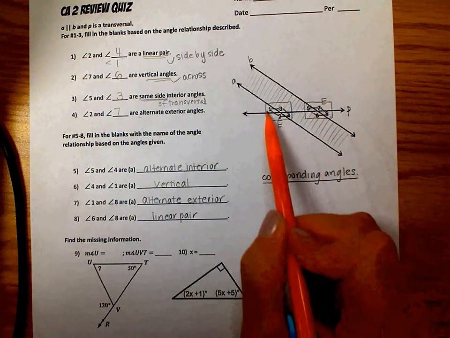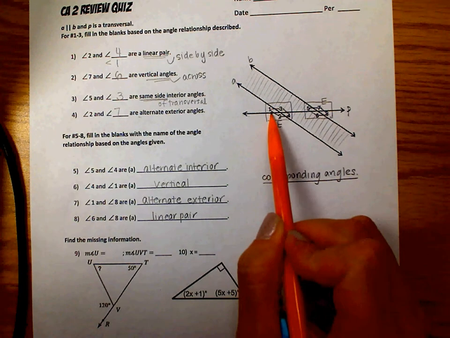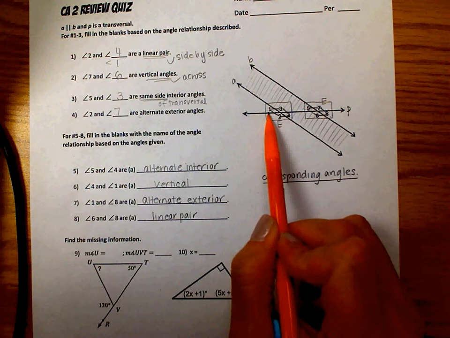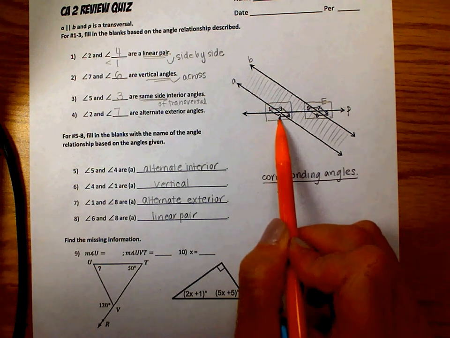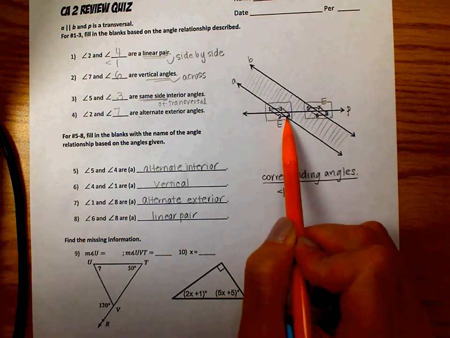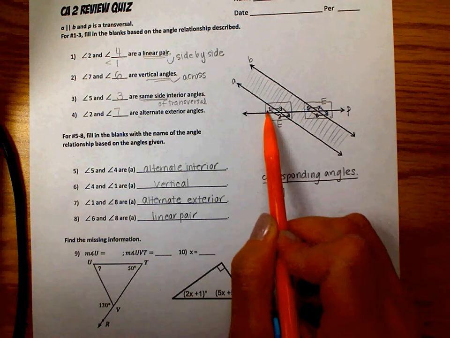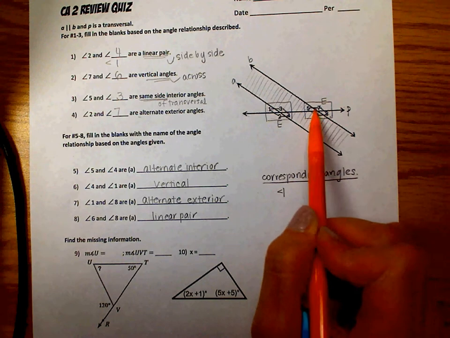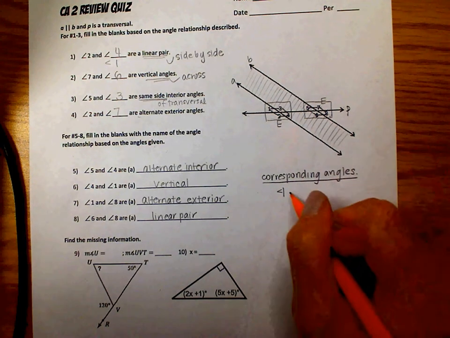So if you look at angle 1 here, it is in the box, on the top left part of the box, okay? Angle 3 is on the top right, angle 2 is on the bottom left, angle 4 is on the bottom right. So if this is on the top left, let's look for the angle that's in the top left. So here, top left, so it's angle 5. Okay?